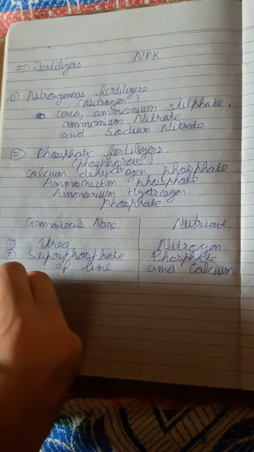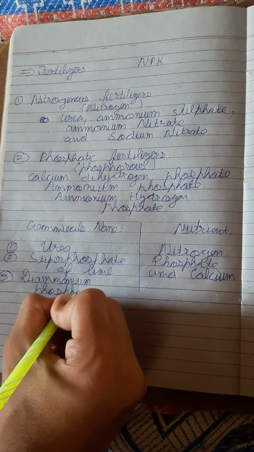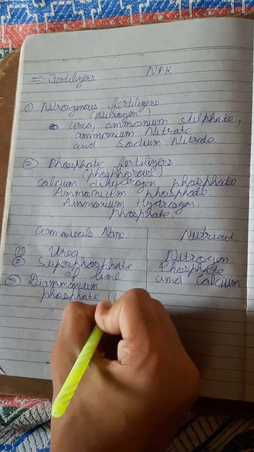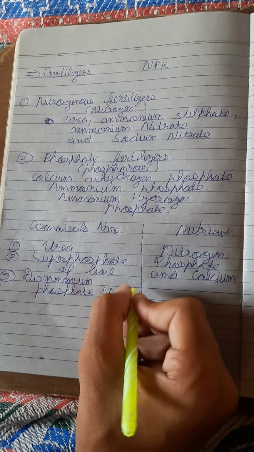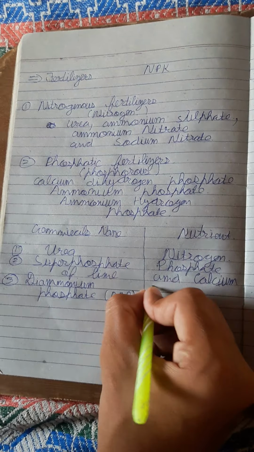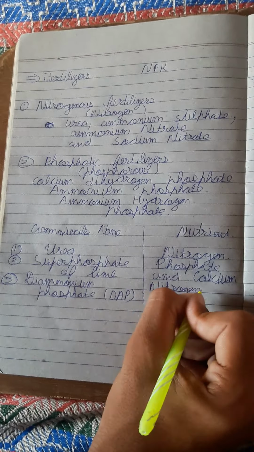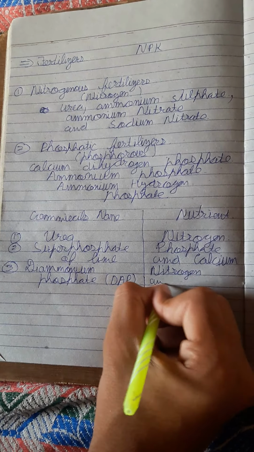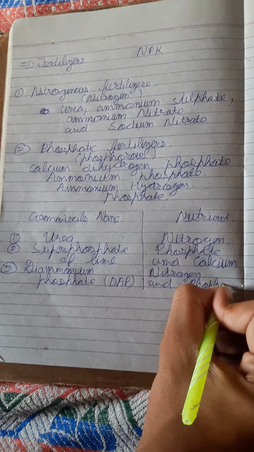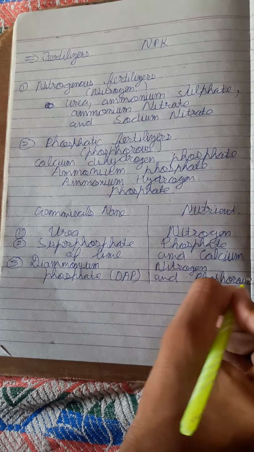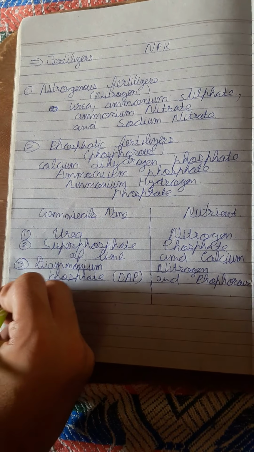Its short form is DAP, and it is rich in nitrogen and phosphorus.